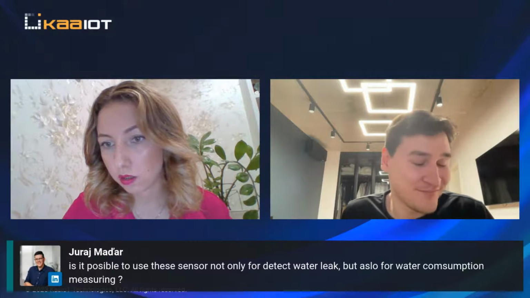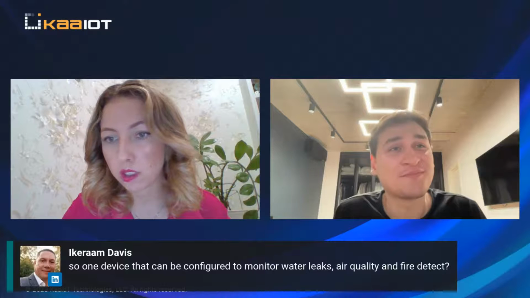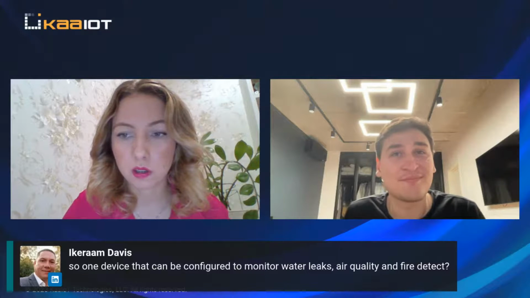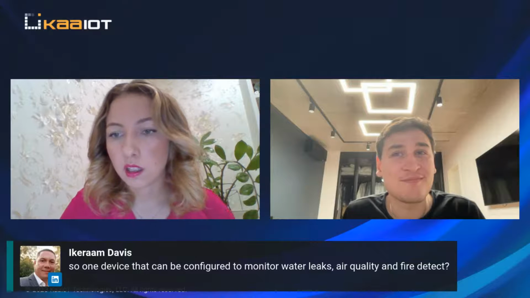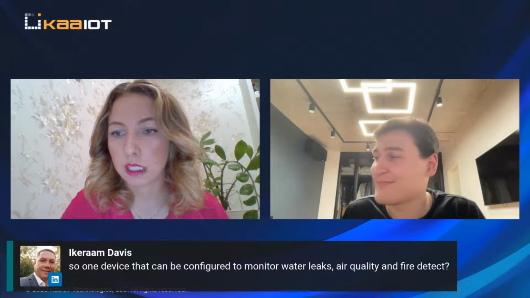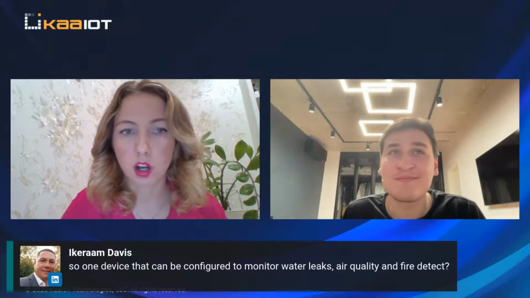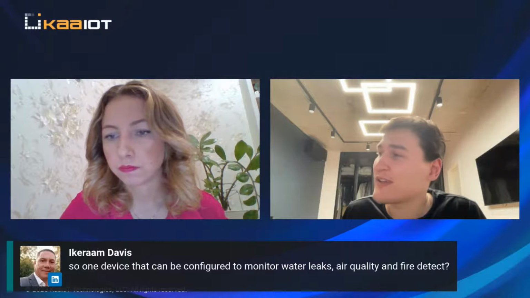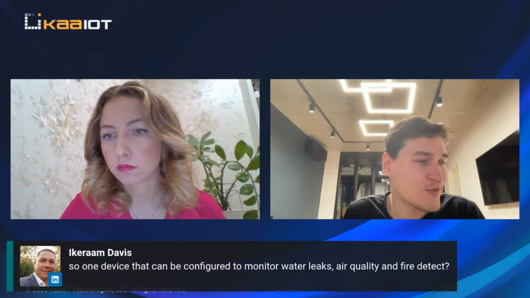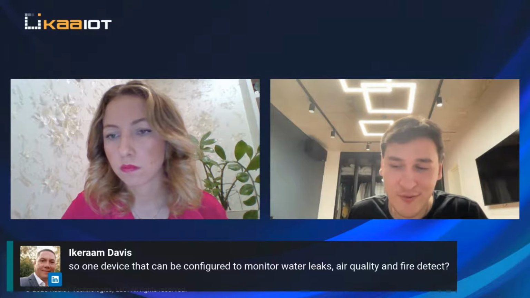Okay, I will continue because we have a lot of questions. One device that can be configured to monitor water leaks, air quality, and fire. I think the question is whether there can be one device to detect all of this. I don't know such devices on the market. Usually it's presented by different ones.